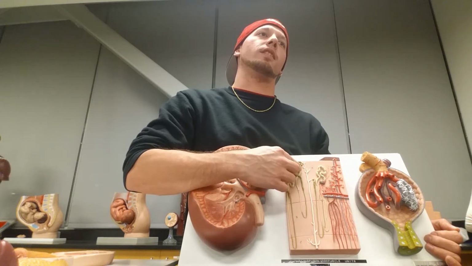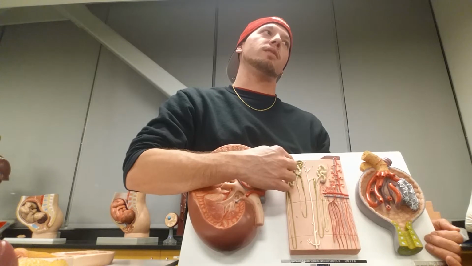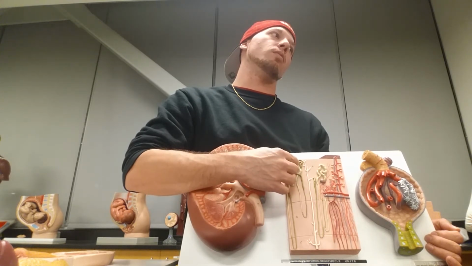On to the next portion, what's the next portion called? Distal convoluted tubule. And again, that's going to be the reabsorption of sugar, ions.